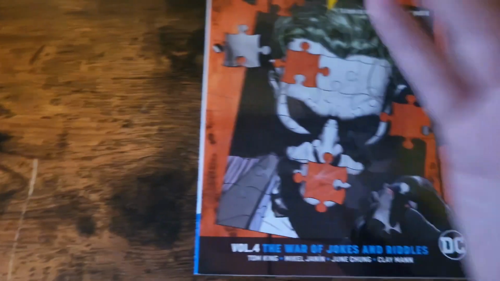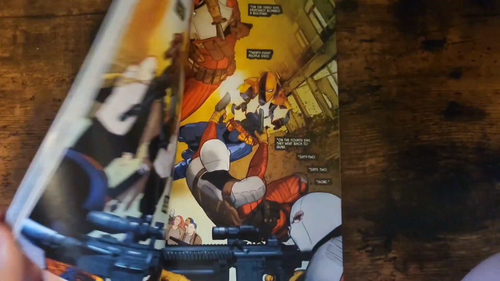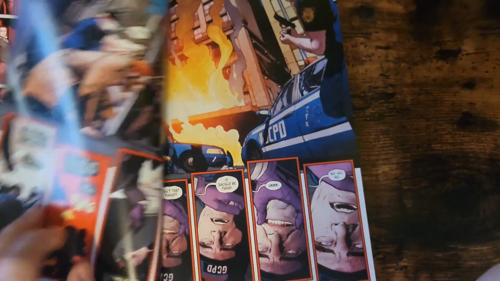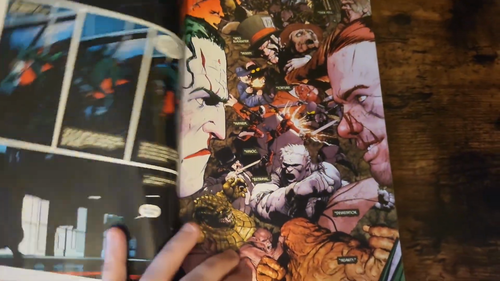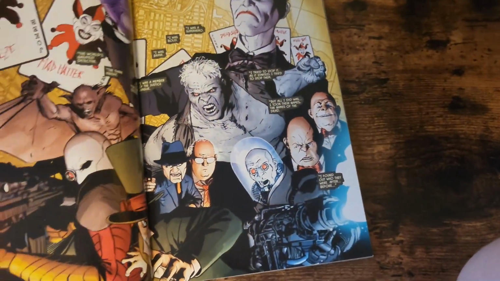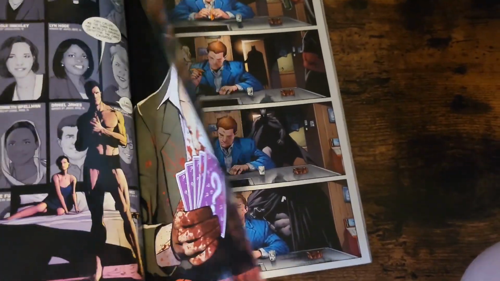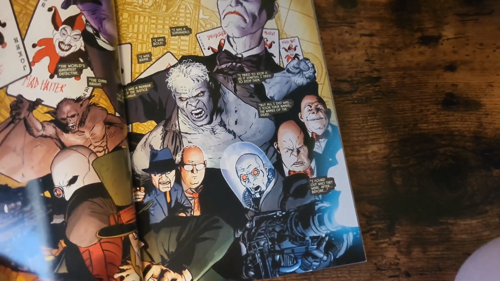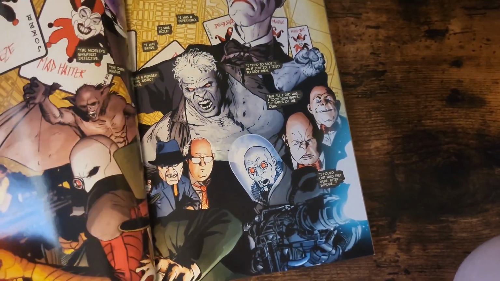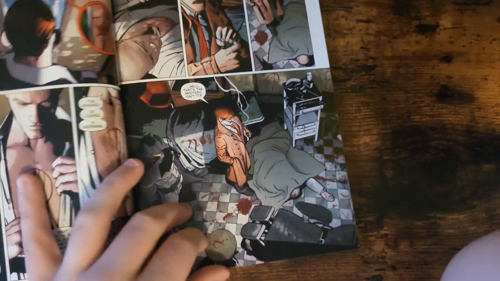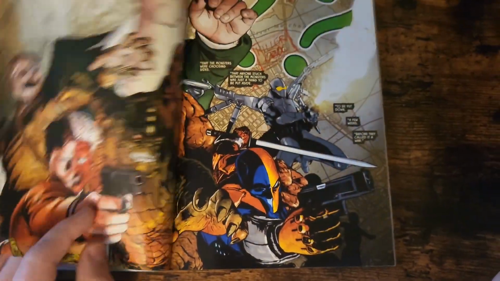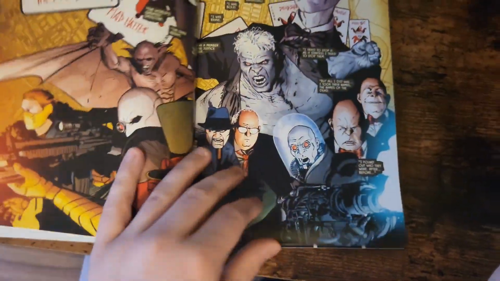So this is Volume 4, War of Jokes and Riddles. It's probably the best volume. I don't know. But it's a flashback story where basically there was a war of jokes and riddles. Joker and Riddler are having a crime war. It was really fun. It was an interesting story. A lot of villains, a lot of Batman's Rogues Gallery appear in here. So it was pretty cool.